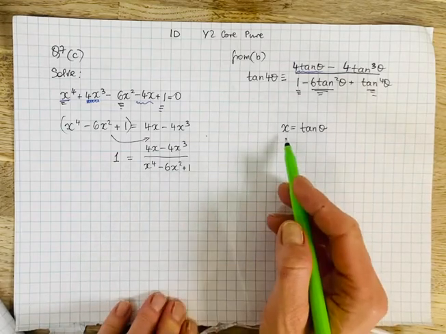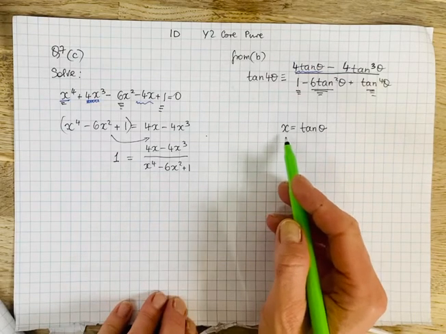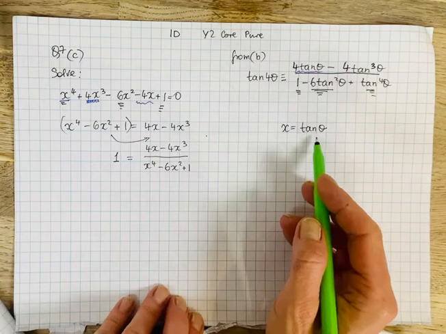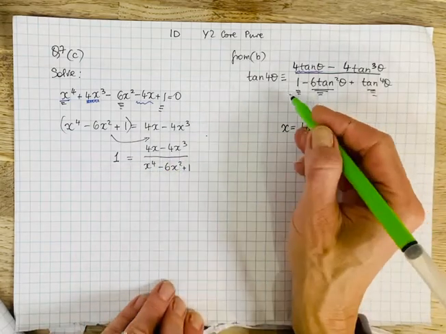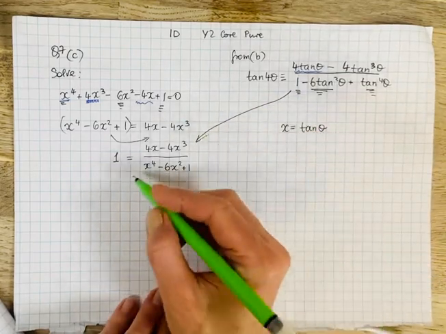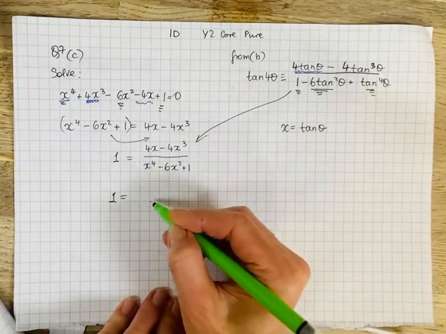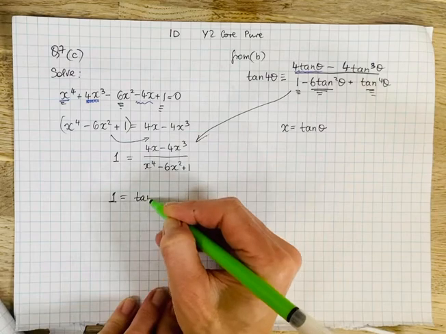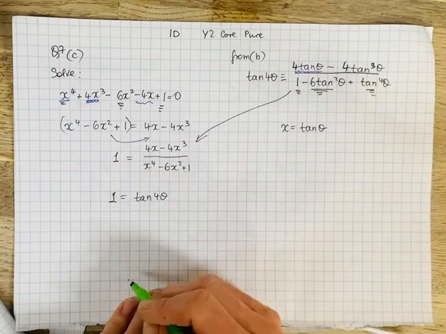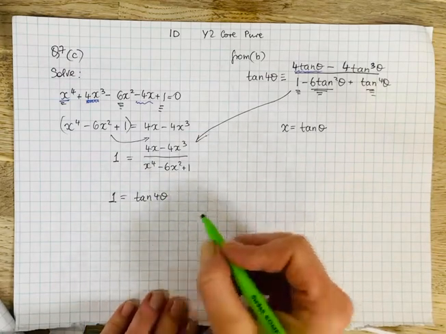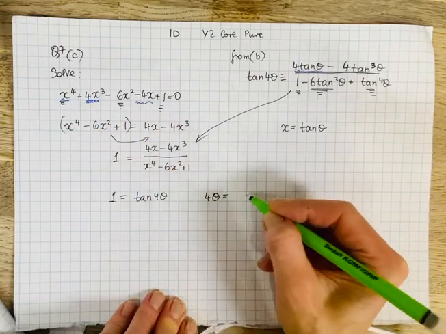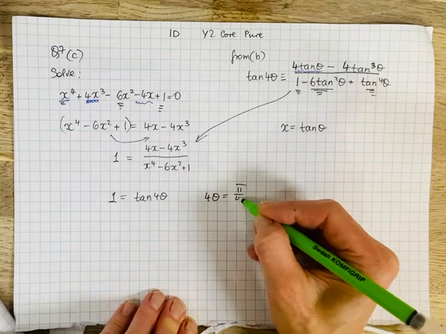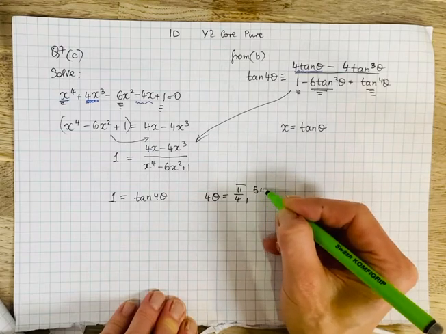Because we've allowed x to be equal to tan theta, if I replace this over here, 1 will be equal to tan 4 theta. So I need to solve that equation, looking for 4 solutions, since it's a quartic. For 4 theta, tan inverse of 1 is pi over 4, then it repeats itself every pi.